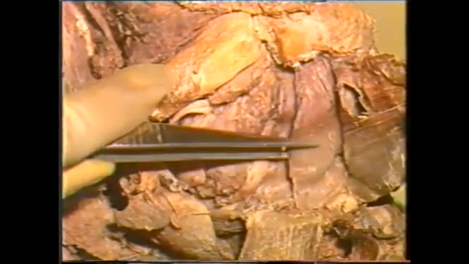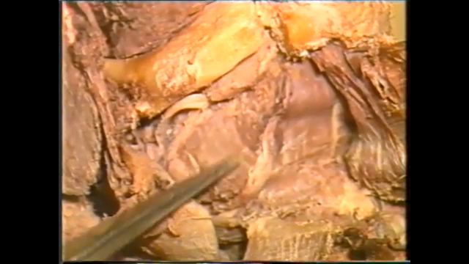Reflection of the geniohyoid exposes the genioglossus muscle, which extends backwards from the superior genial tubercle to the front of the root of the tongue. It's an important muscle as it protrudes the tongue and prevents its base from falling backwards and obstructing the airway.